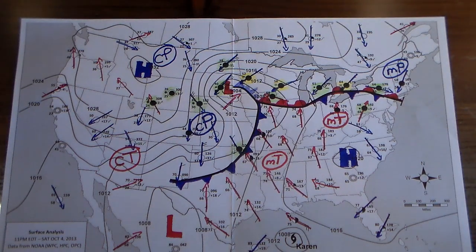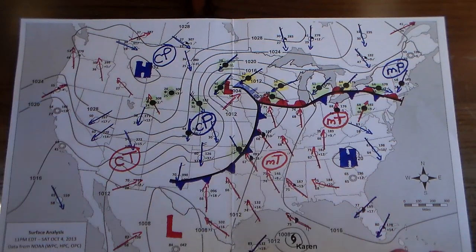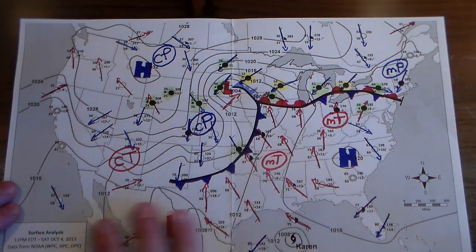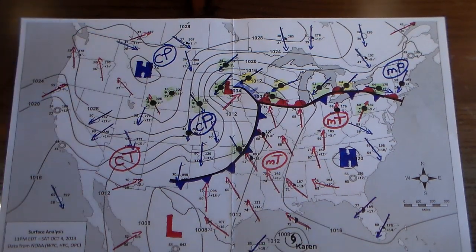At this point, we have gone ahead and we have analyzed everything we need to on this map. We've drawn quite a bit on it. And this just shows you all the weather data that we can get just from station logs. That's really how this whole thing actually started.